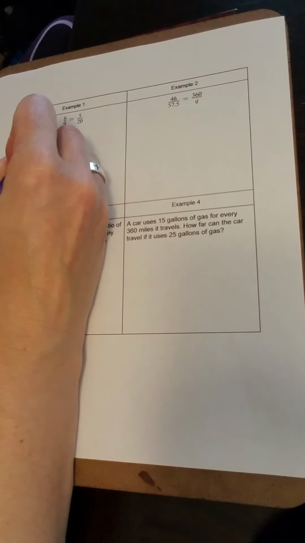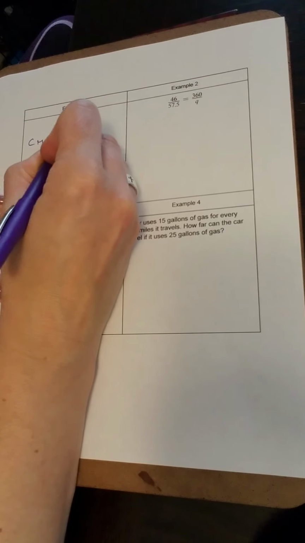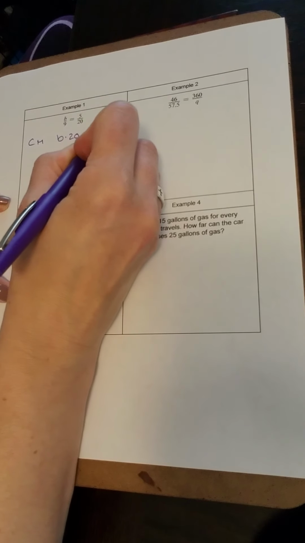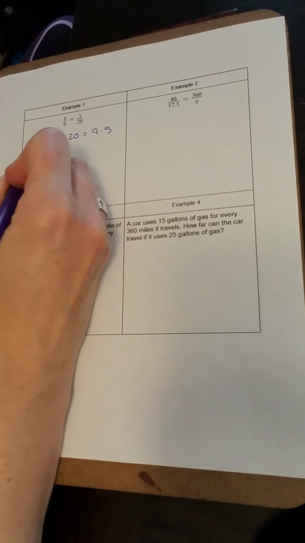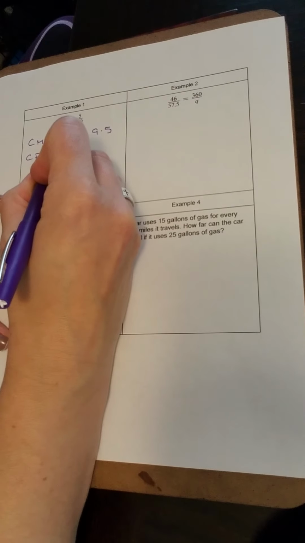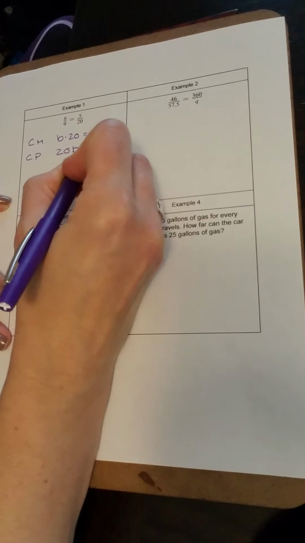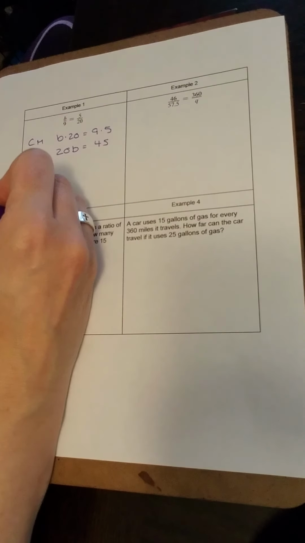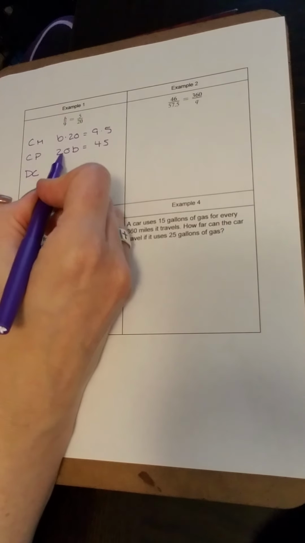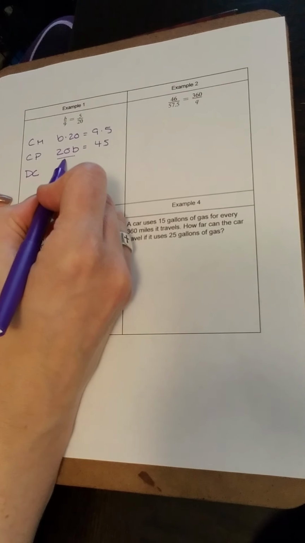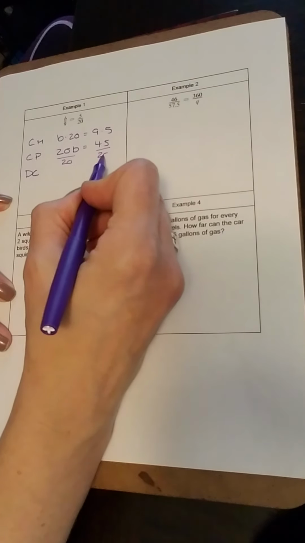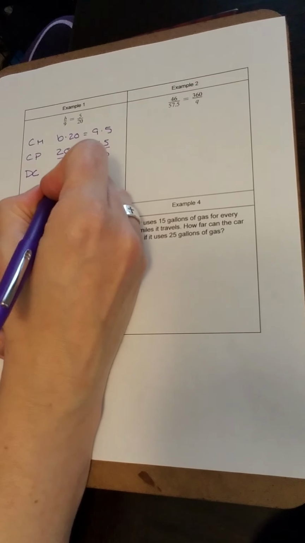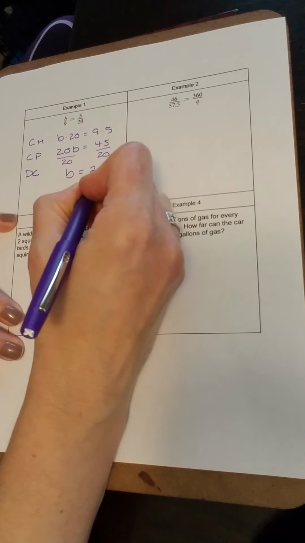All right, so we're going to start with example 1 from the worksheet, and we're going to cross multiply. B times 20 equals 9 times 5. When we find the cross products, B times 20 is 20b. The coefficient always goes first, and then the product of 9 and 5 is 45. Then we're going to divide by the coefficient. The coefficient is 20, so we use our fraction bar as the division sign and divide both sides of the equation by the coefficient. So b equals 2 and 25 hundredths.